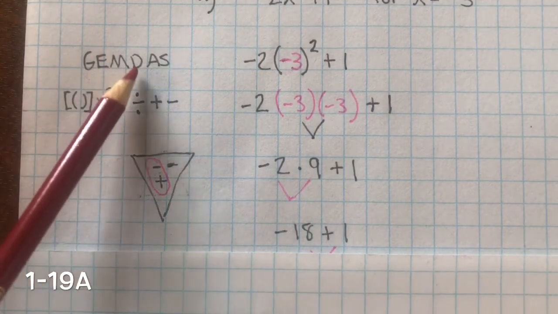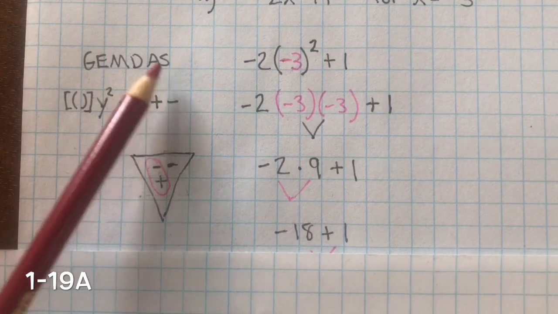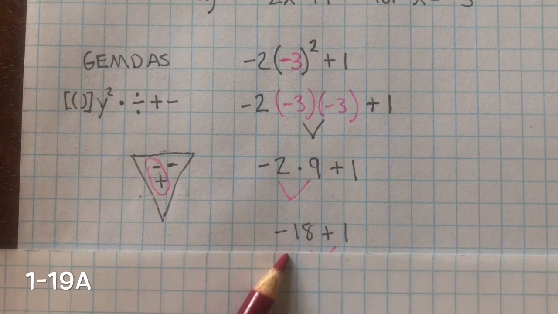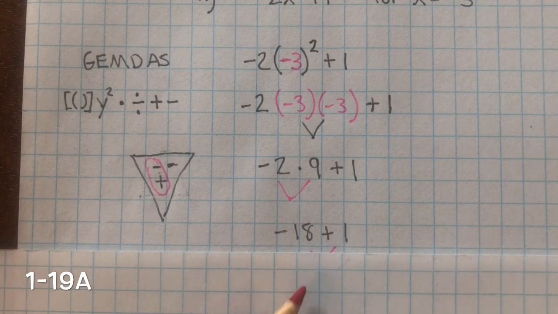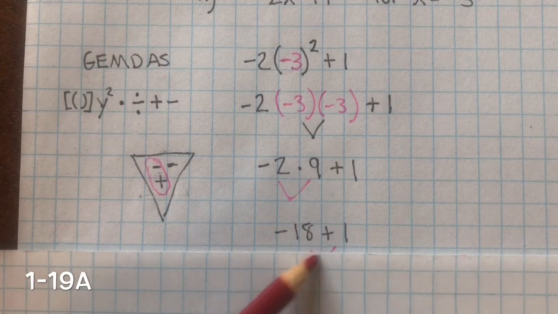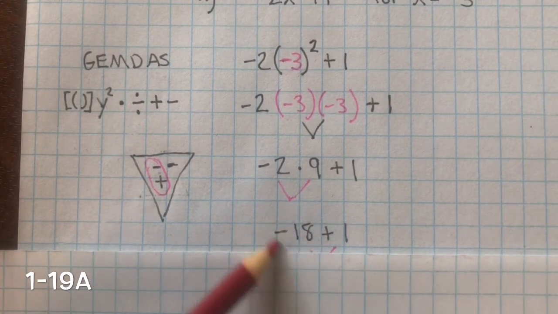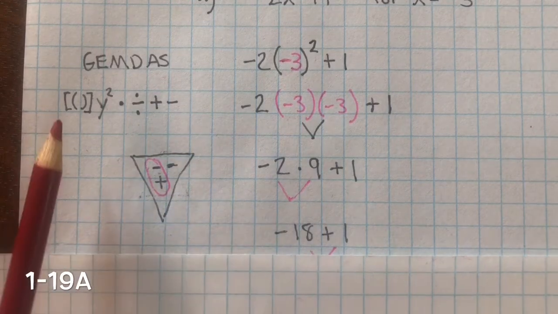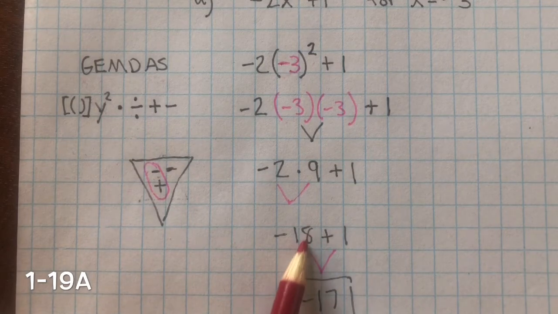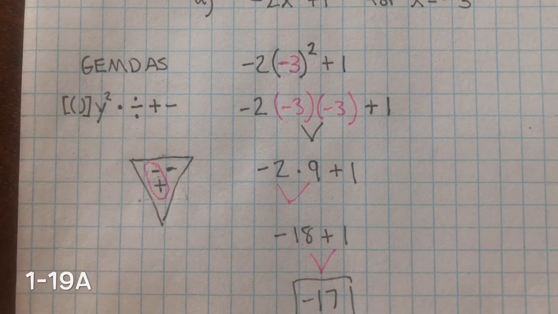And now for the last part of GEMDAS, order of operations, we have addition and subtraction from left to right. -18 plus 1. We have more negatives than positives, so we know the sum is going to equal a negative value. When your signs are opposite, you keep the sign that you have more of, which is more negatives, and then you subtract them. So we know it's a negative. Now we subtract them. 18 minus 1 is 17, which gives us -17.